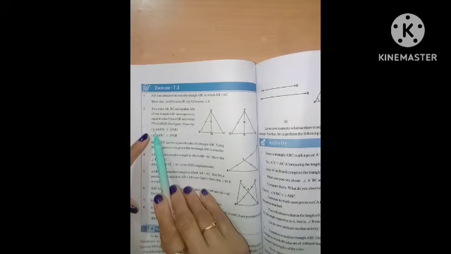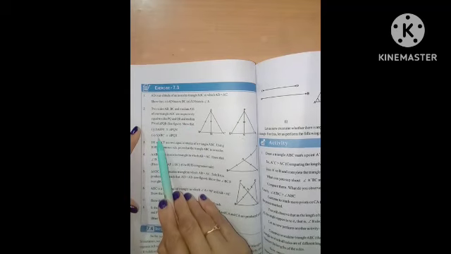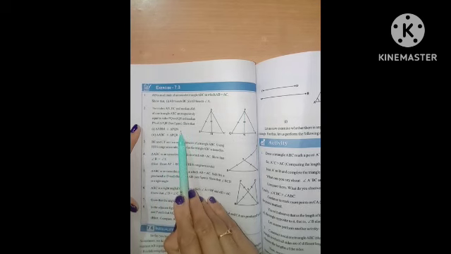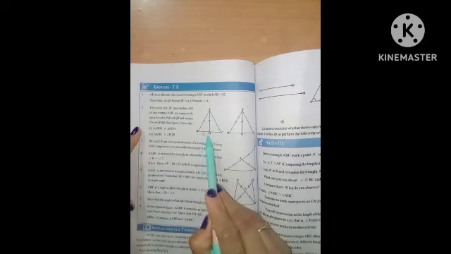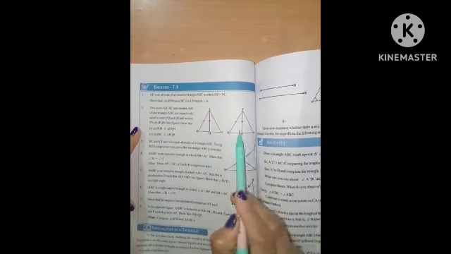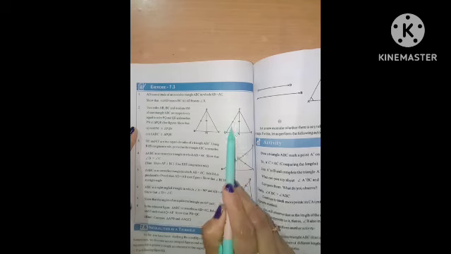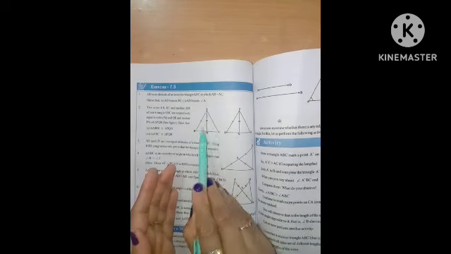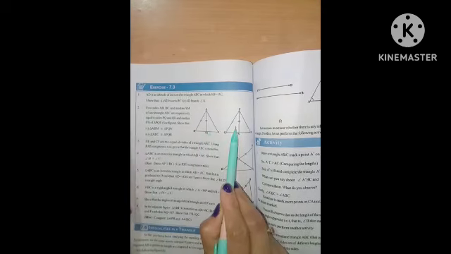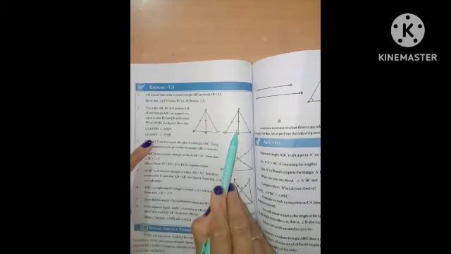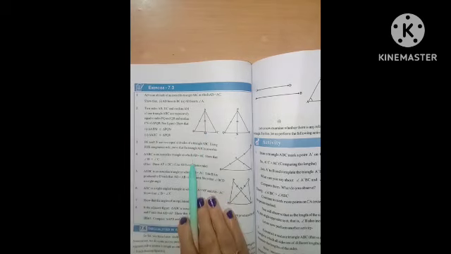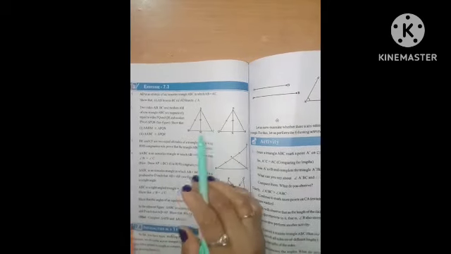And next, show that. These are the two questions: show that. First question, triangle ABM is congruent to triangle PQN. ABM, this triangle, and PQN, this triangle, only this left side part. How many triangles are there? In each figure, two triangles. So the first triangle of the first figure and the first triangle of the second figure. These two triangles are congruent. We have to show that. We need to prove this one only.